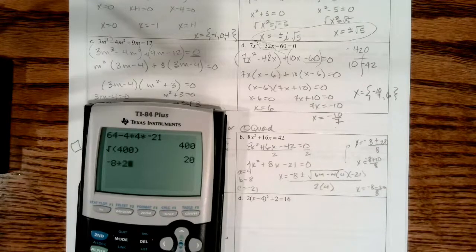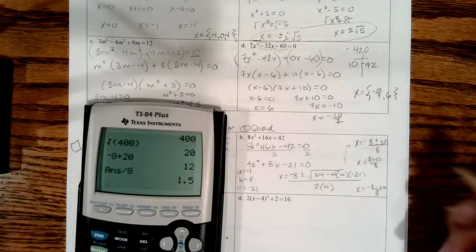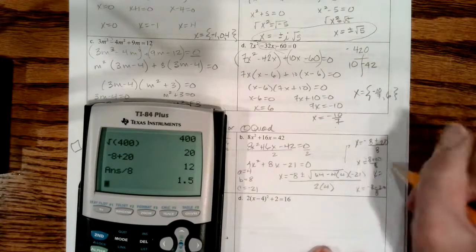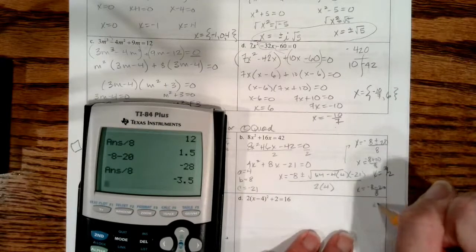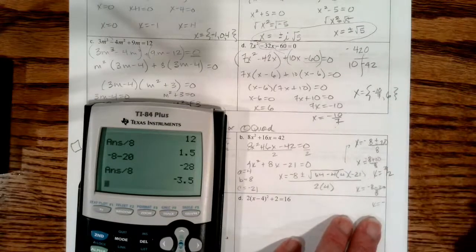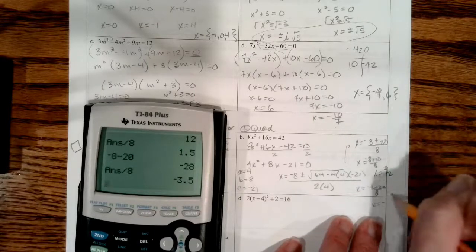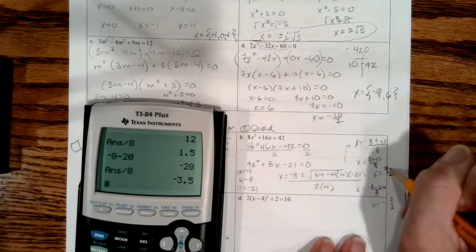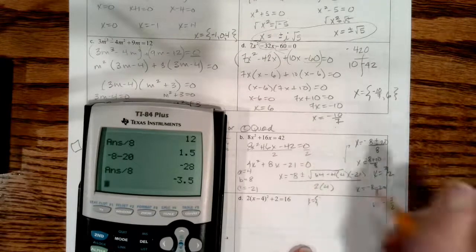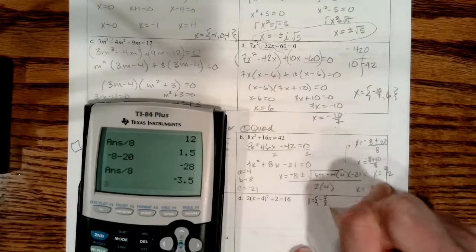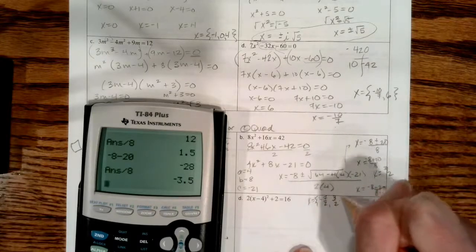-8 plus 20 divided by 8. So x is equal to 3/2. -8 minus 20 divided by 8 is going to be x is equal to -3.5, which is -7/2. So here's my solution set. X is equal to -7/2 and 3/2.